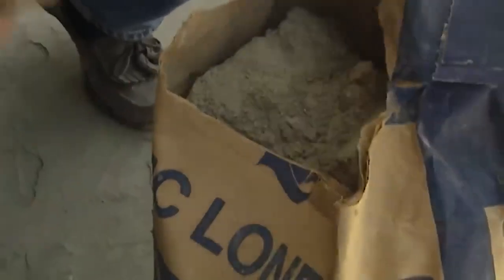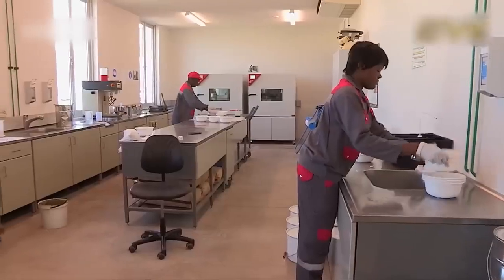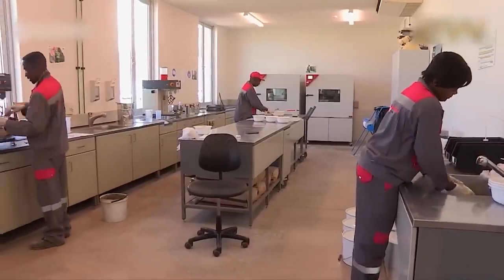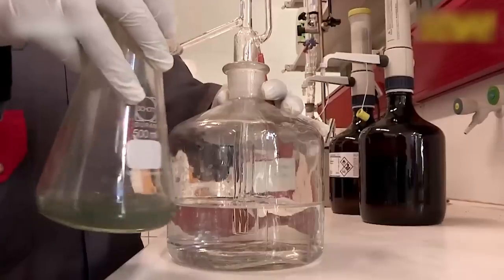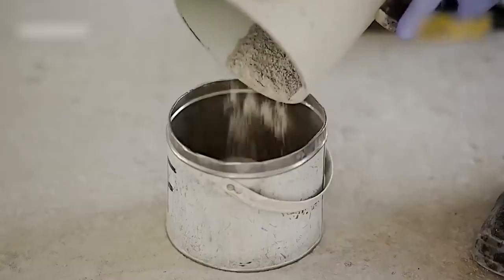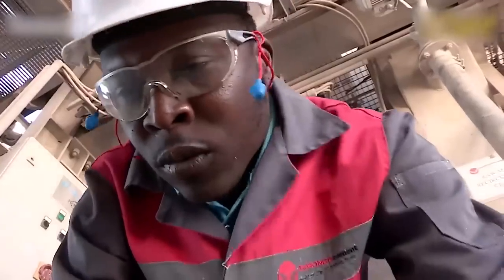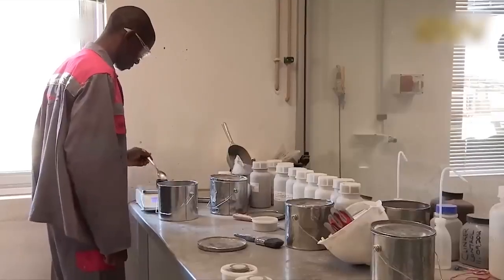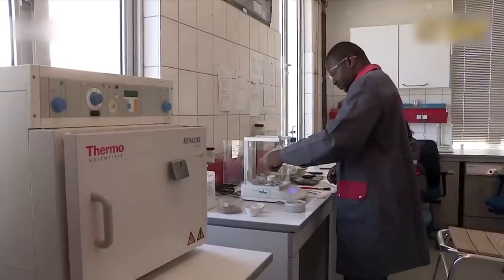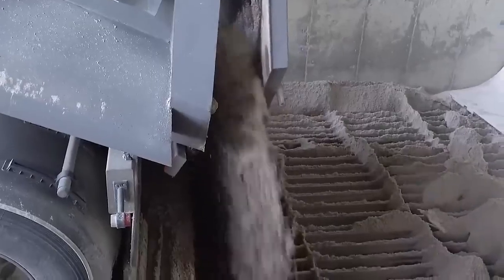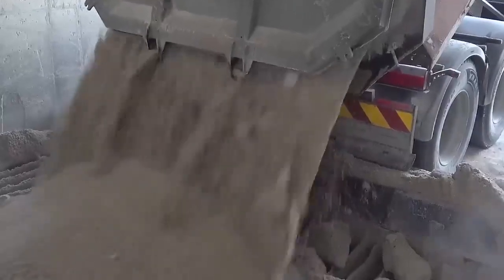Because cement is such a crucial part of concrete, cement plant laboratories check each step in the manufacture by frequent chemical and physical tests. The labs also analyze and test the finished product to ensure that it complies with all industry specifications. Now that the cement is ready, it's time to source the aggregate.